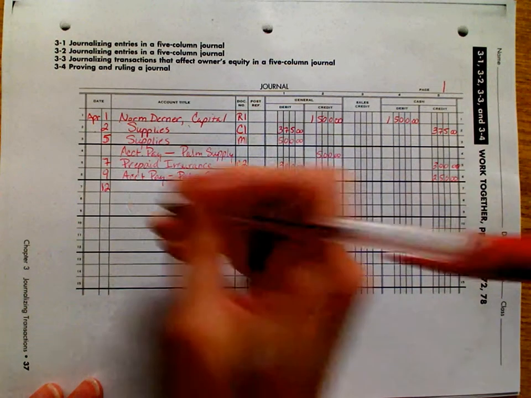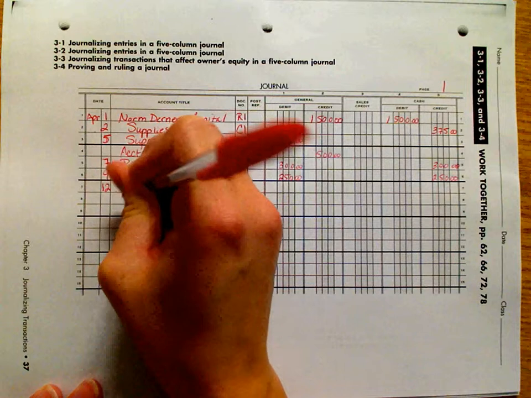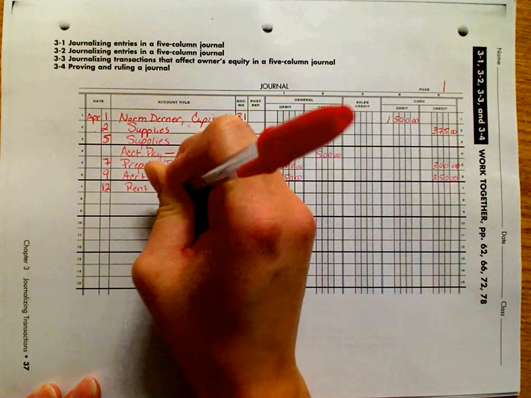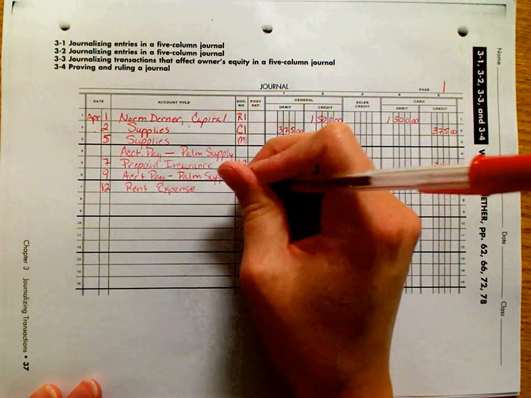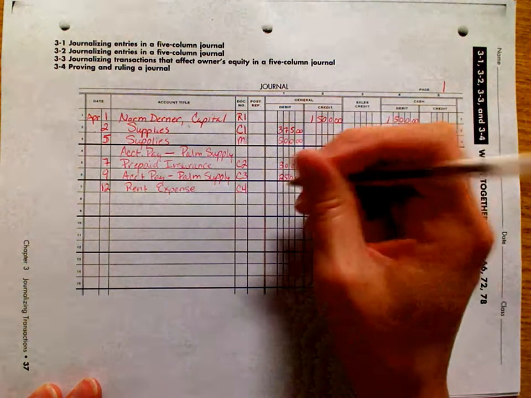So cash has its own special amount column, so we're going to do rent expense. Am I going to debit or credit my rent expense? Debit. And it was $1,000.